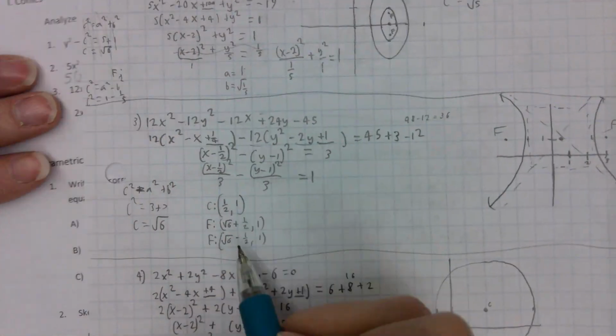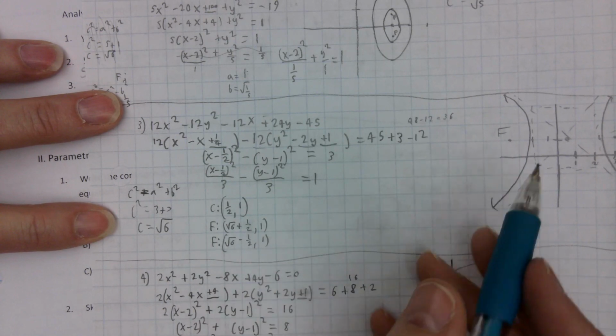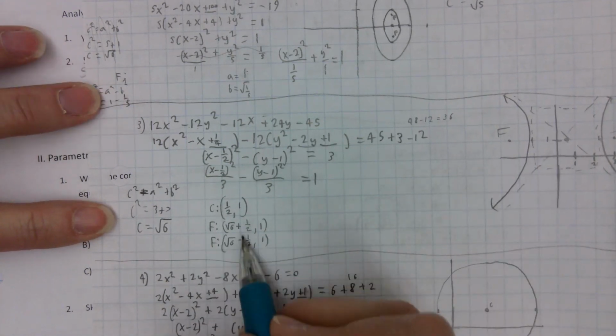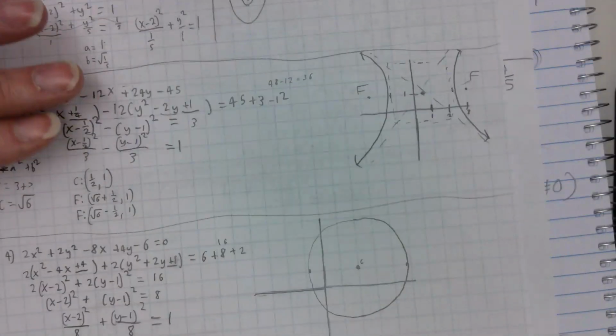Your foci, we went right and left, square root of 6. So we added square root of 6 to the 0.5, or the 1/2, and then we subtracted it. This is a good graph.